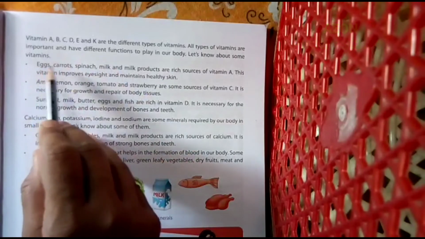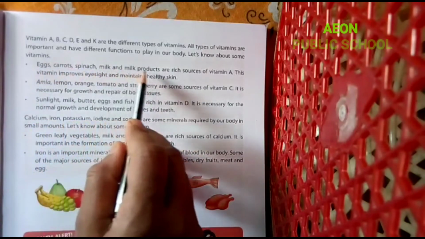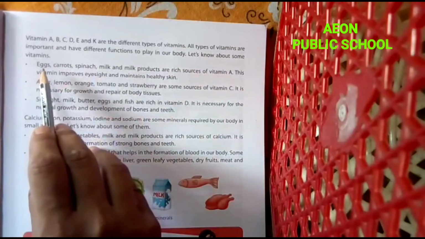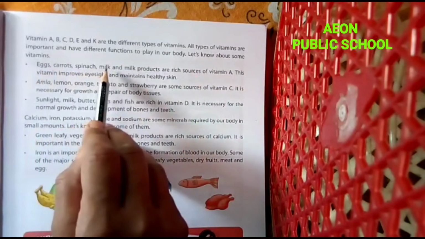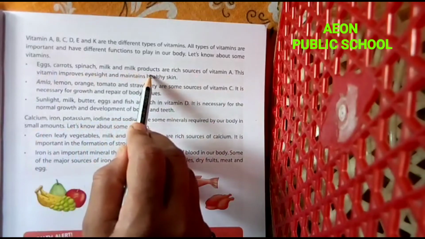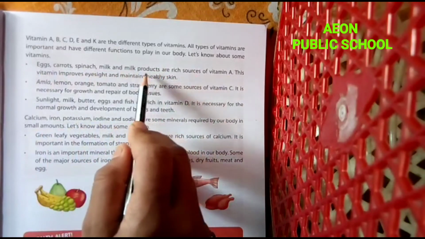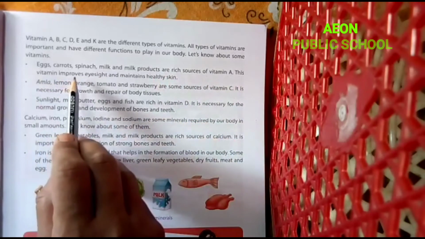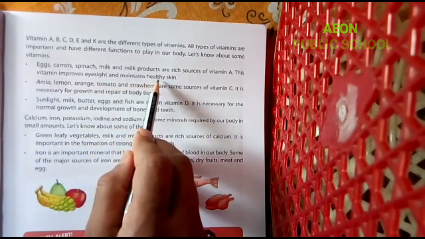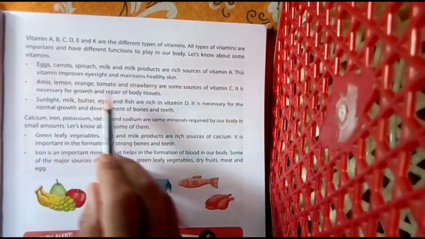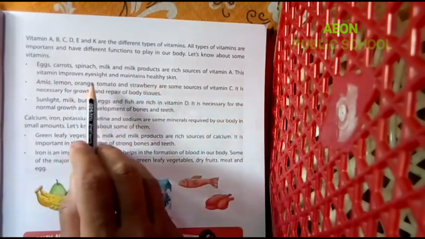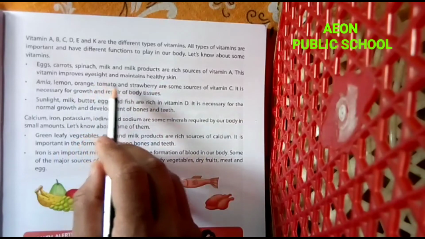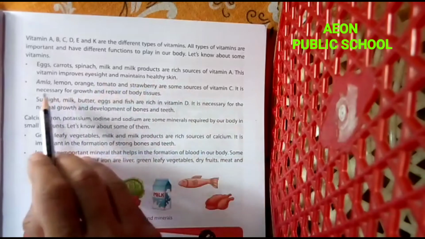For example, egg, carrot, spinach, milk and milk products are rich sources of vitamin A. Already you know egg, carrots, spinach, milk and milk products. Milk products means cheese, butter, curd. These are rich sources of vitamin A. This vitamin improves eyesight and maintains healthy skin. So by this vitamin A we can improve our eyesight, means we can see with our eyes very clearly, and maintain healthy skin also.